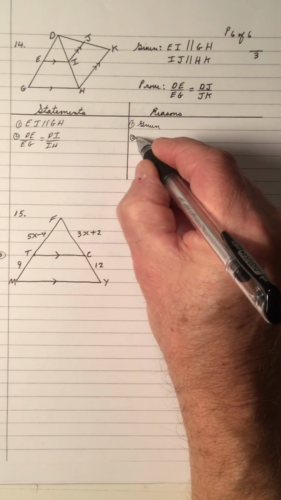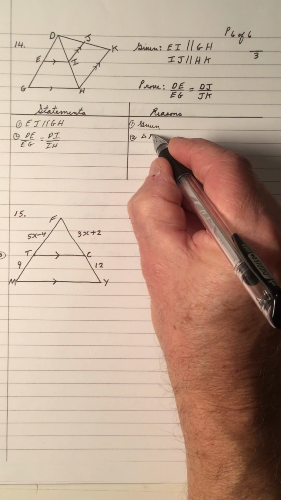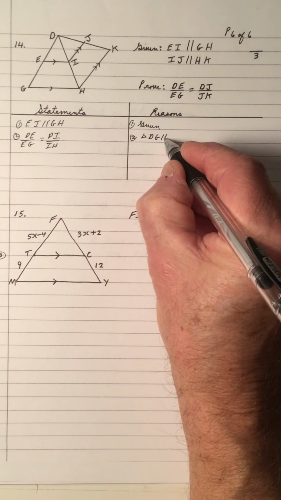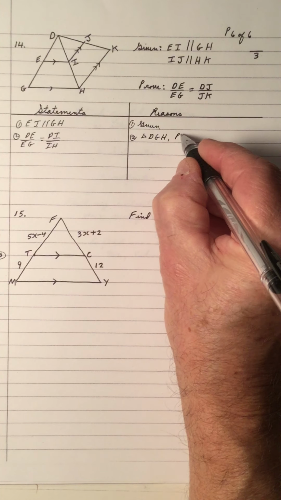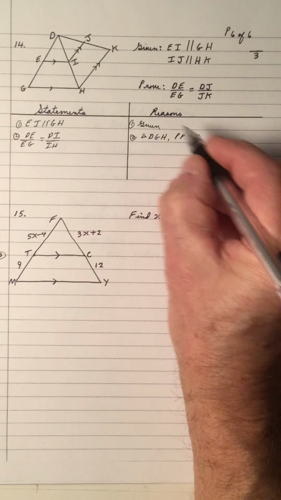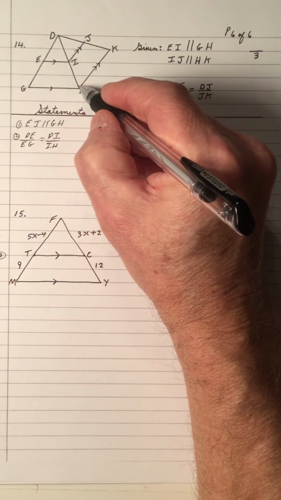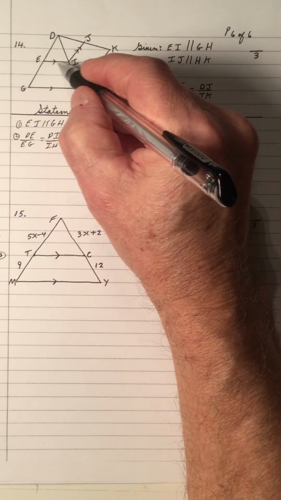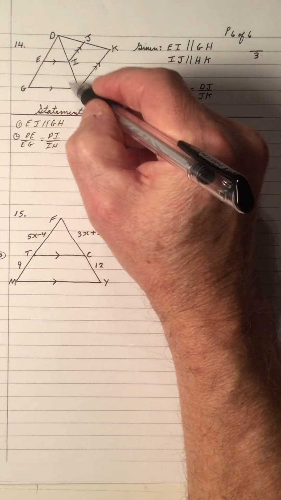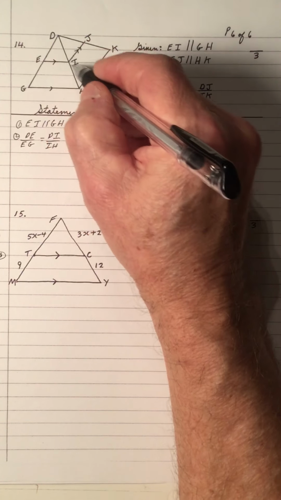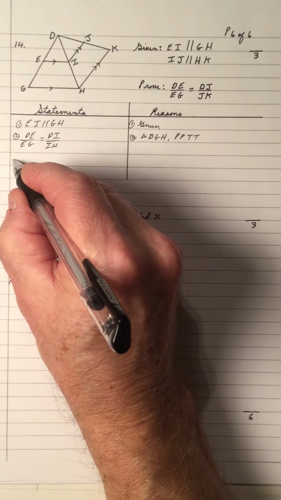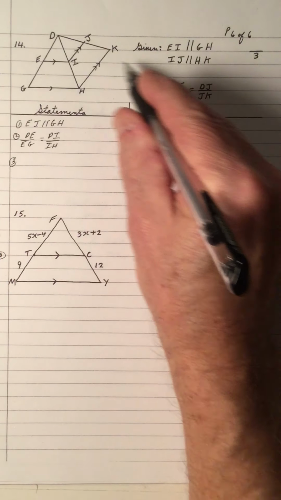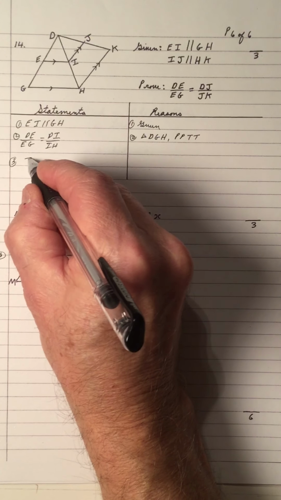So that's in triangle DGH, and it's a PPTT. So in this triangle right here, I have this side parallel to this one, so that splits these two sides proportionally. And now I'll do the other pair of parallel lines.